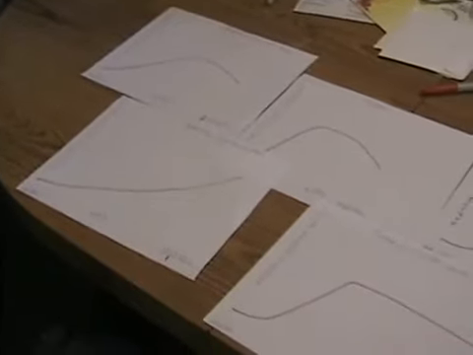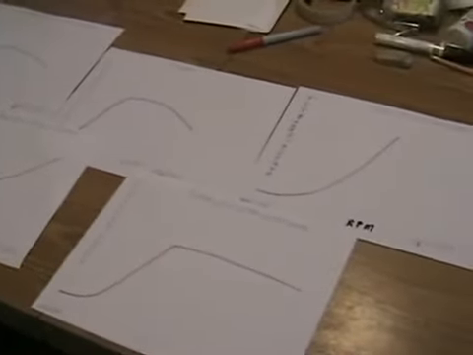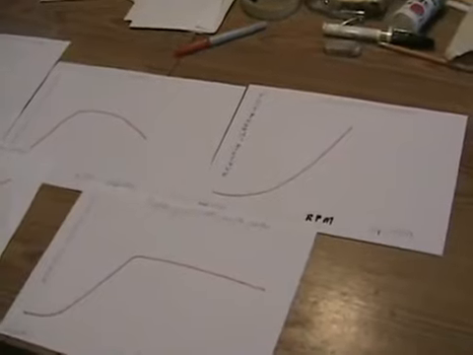So I hope all you younger viewers out there now have at least a basic understanding of engines and their torque and their horsepower outputs.